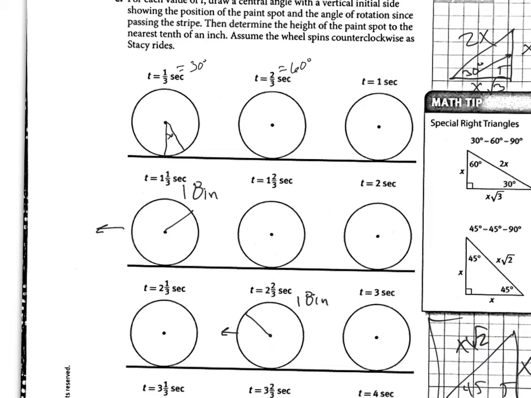1 second, right? We know that 1 second because it takes 4 to go around. So this is 1 second, 2 seconds, 3 seconds, 4 seconds. So I kind of worked backwards. I just took that, divided it by 3, and put it into thirds. So this will be right here. So 1 second is going to be perpendicular to the ground, which is the radius.